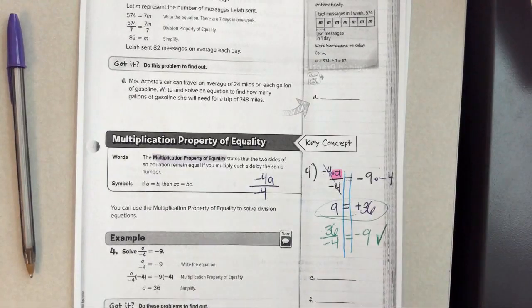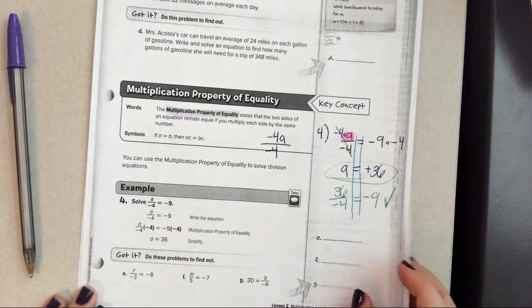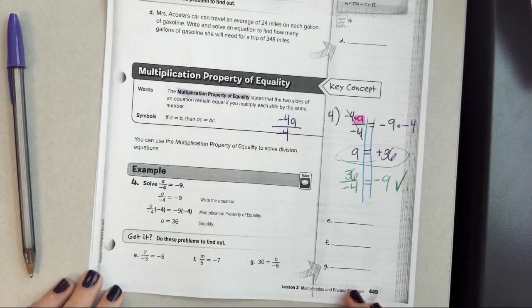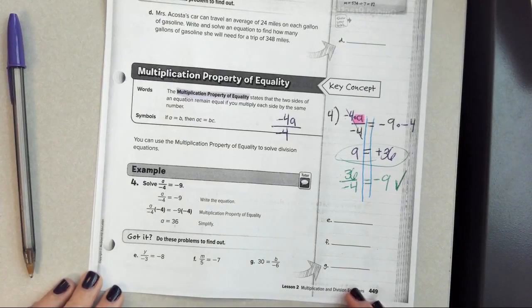For today, it might really be helpful if you use your multiplication chart that I gave you at the beginning of the year if you're not so confident about your math facts. I don't want you to miss a problem just because you don't remember what 36 divided by 4 is. Go ahead and do your got it problems at the very bottom. Make sure you're showing your work, and then I'll show you the correct answers.